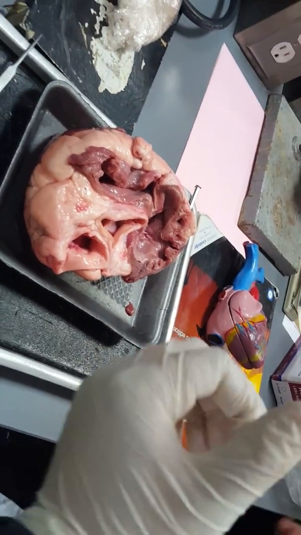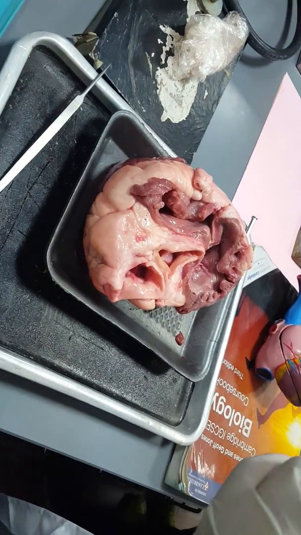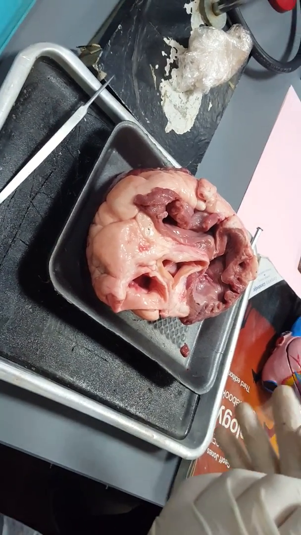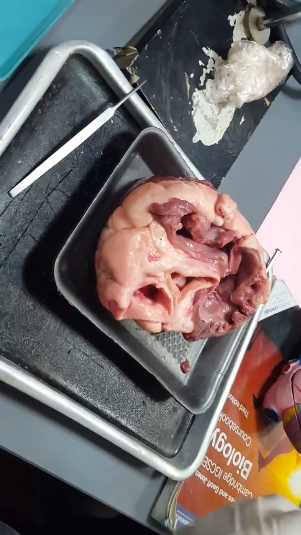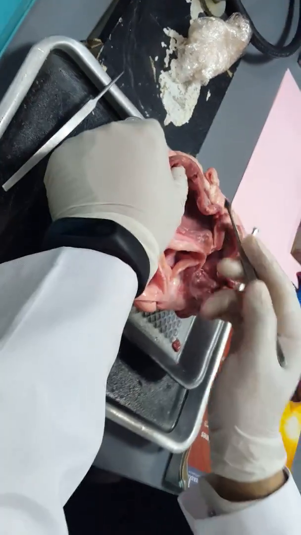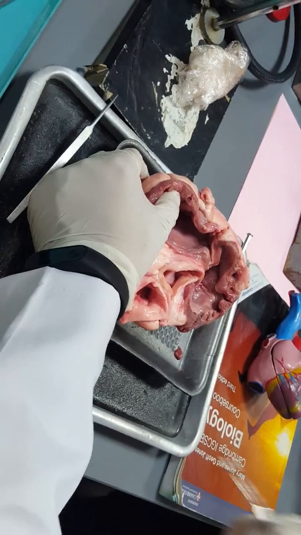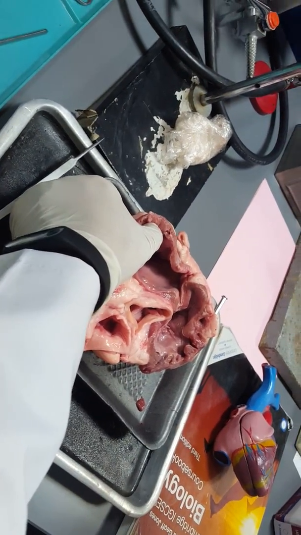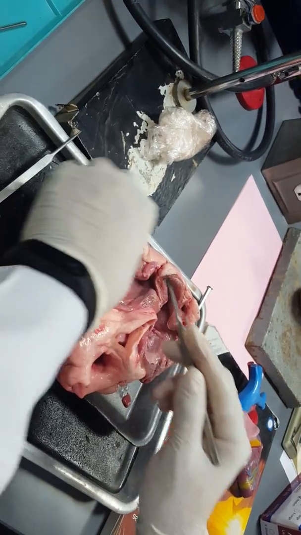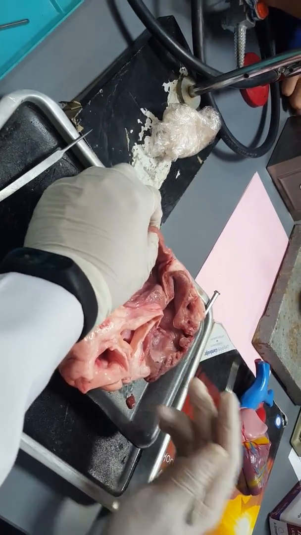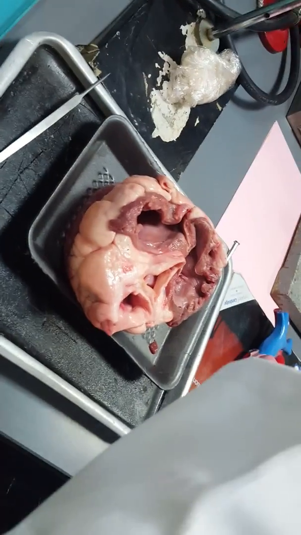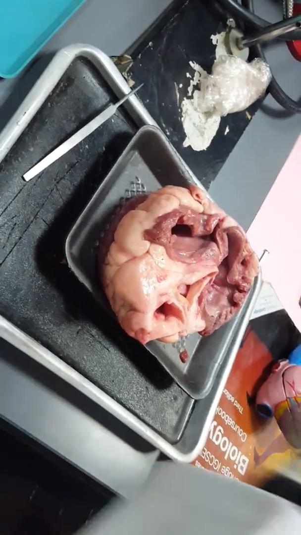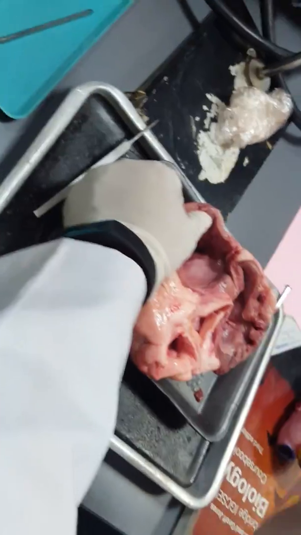If we are talking about the atrial contraction, or the atrial systole, it starts when the atria receive blood. Then the walls of the atria will contract, in order to push the blood by pressure down to the ventricles.